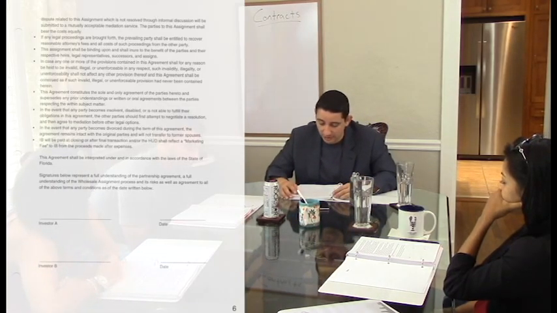In the event of a disagreement between both parties regarding items not covered by this agreement, parties will agree to mediation before initiating any other legal options, meaning before you go to court, they're going to go through mediation first. Any dispute related to this agreement, which is not resolved through informal discussion, will be submitted to a mutually accepted mediation service.